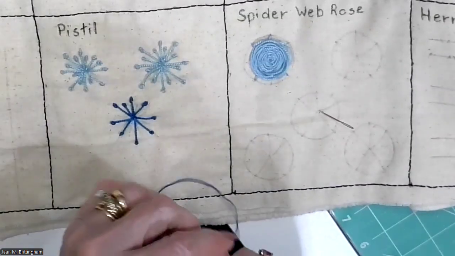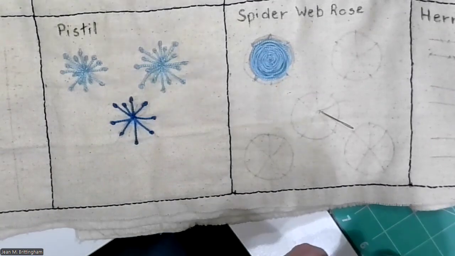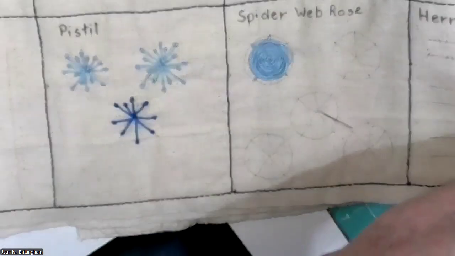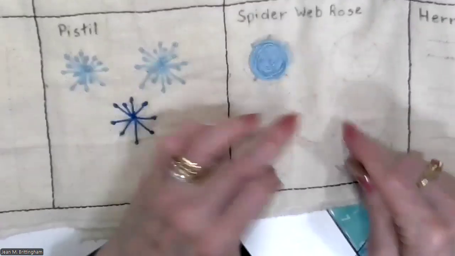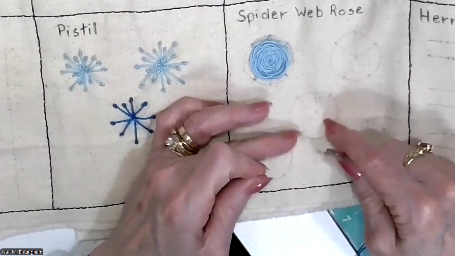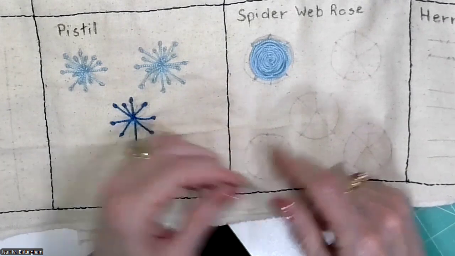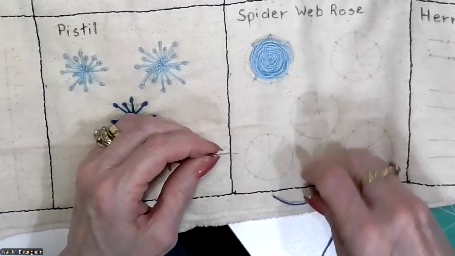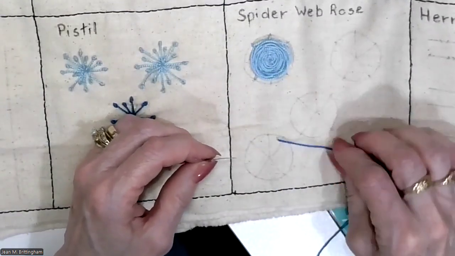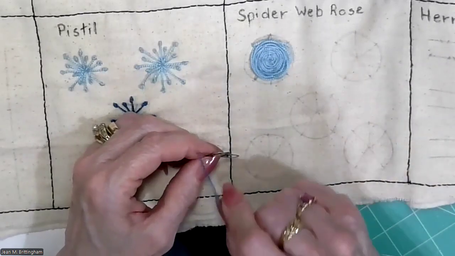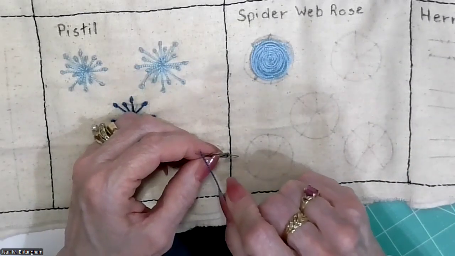Your stitch will stay down a lot better. The reason I'm saying that is it makes the part that is holding our stitches down farther apart, and it's not holding the thread as well as it would if that circle were on a smaller scale.